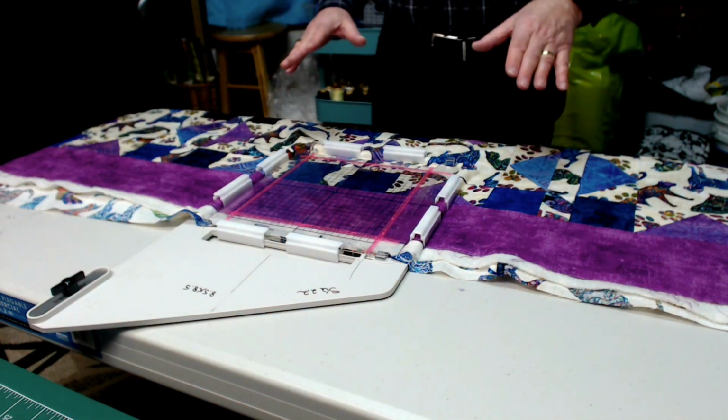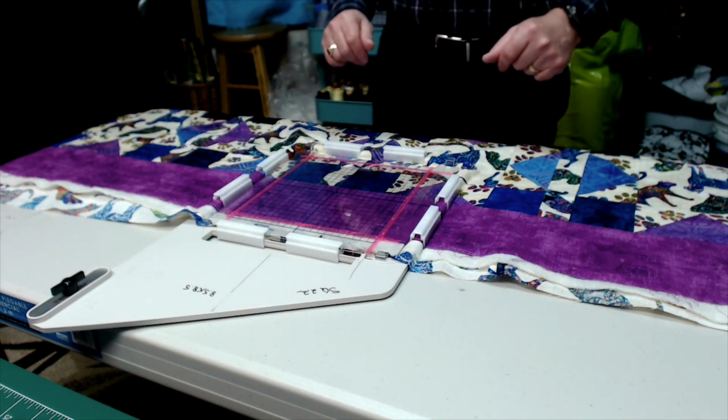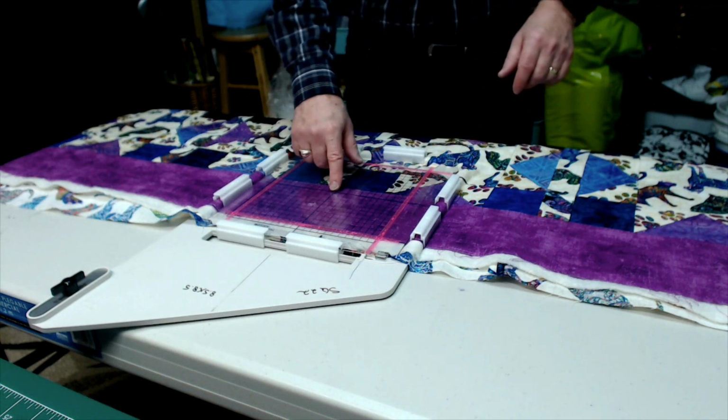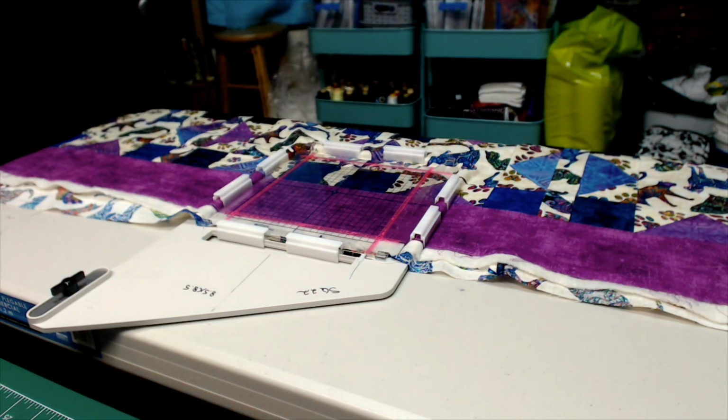So the next thing I need to do is I'm going to hang up my bungee cords, show you what that looks like, and then show you how I make sure I have my needle in the right position. So I'll come back and show you that in just a moment.